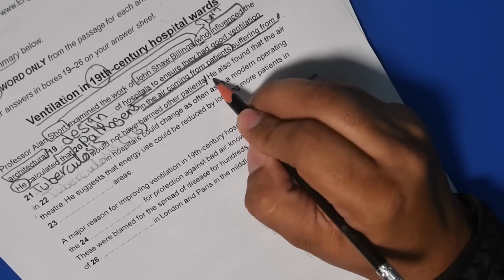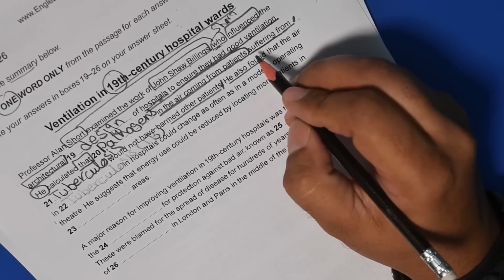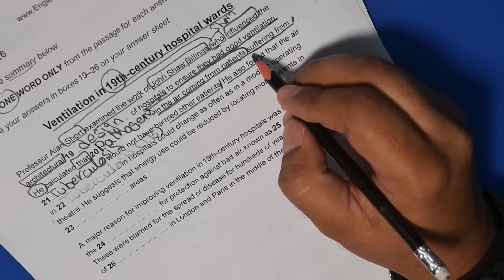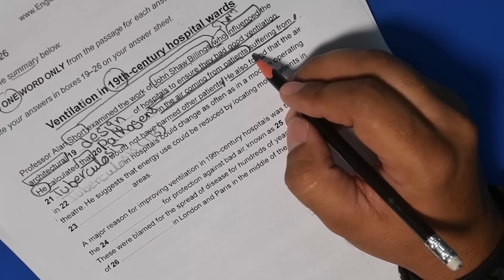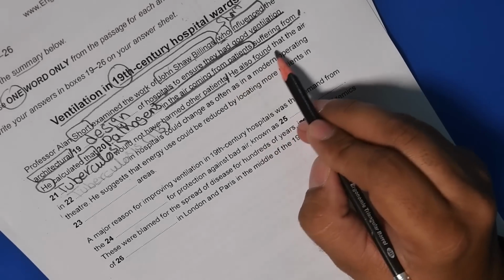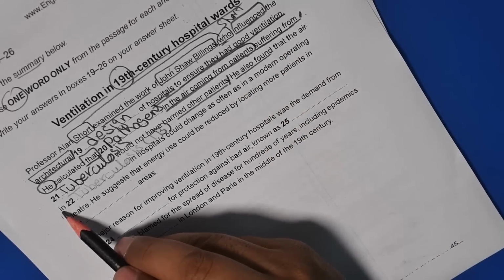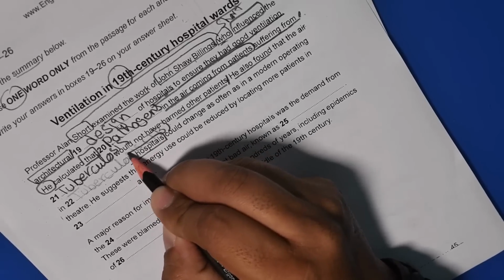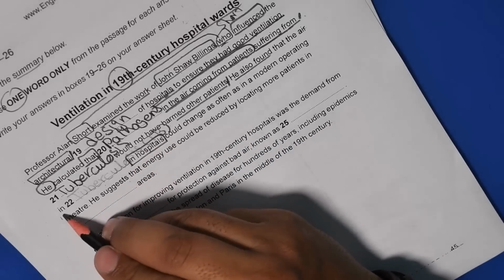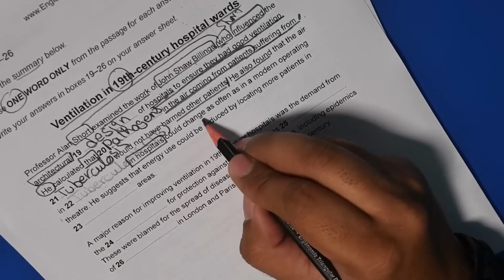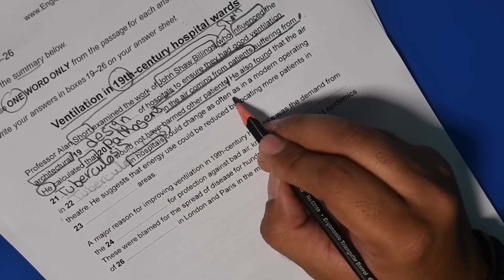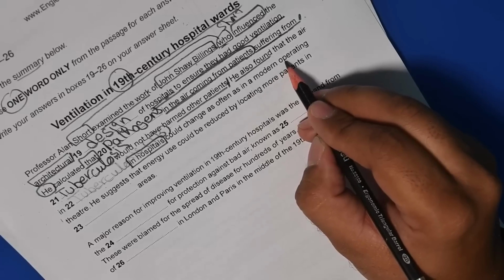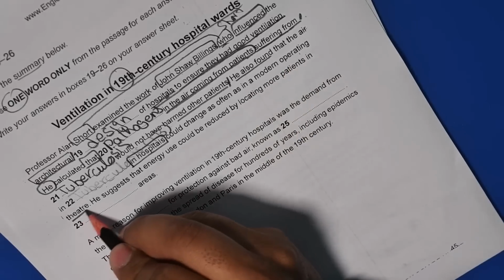He also found, it means you need to continue. You need to go on. There is something else that he found. He also found that the air in dash in hospitals, it is the part of the hospital. Air in dash in hospitals could change as often as in the modern operating theater.